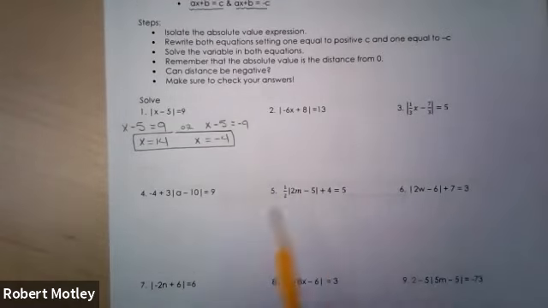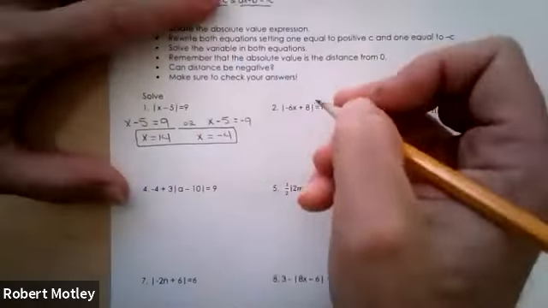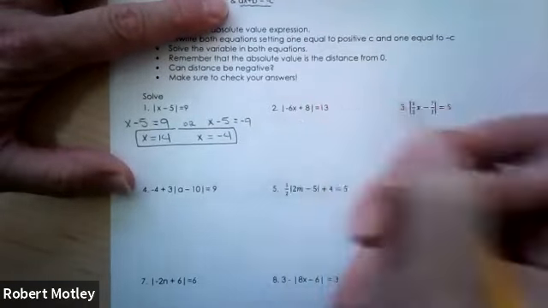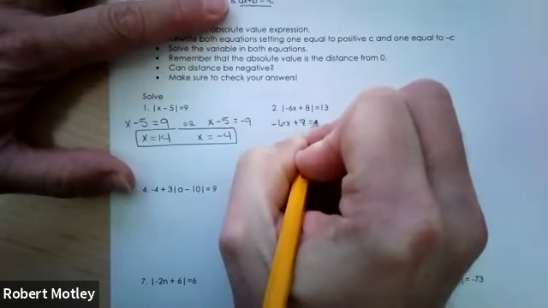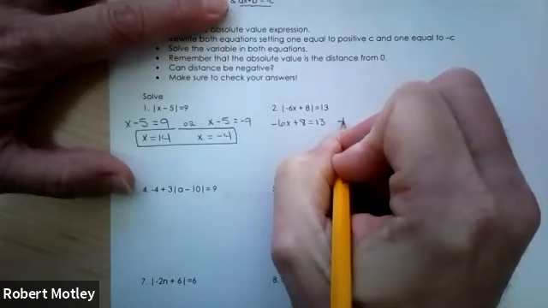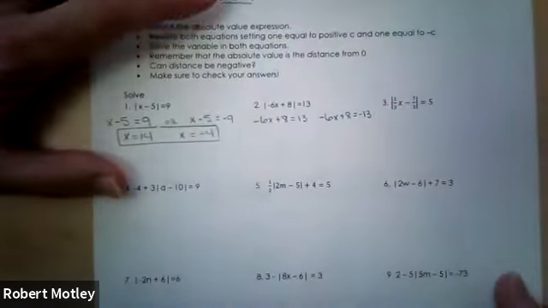All right, so I'm going to work through the remaining examples. At any point, feel free to pause, work it out, and then play so you can check yourself. Okay. So number 2, same thing, get the absolute value by itself. Perfect, check. All right, so then we're going to set up our two cases. I got -6x plus 8 equals 13. Or -6x plus 8 equals -13.